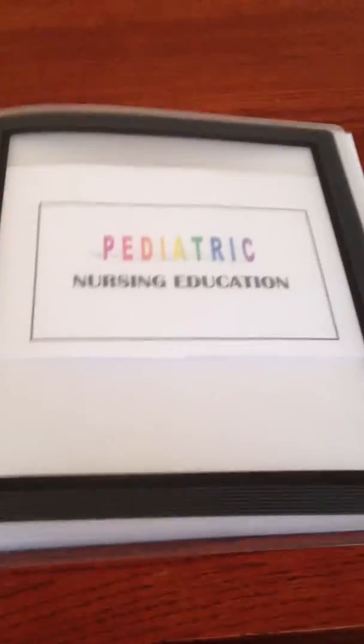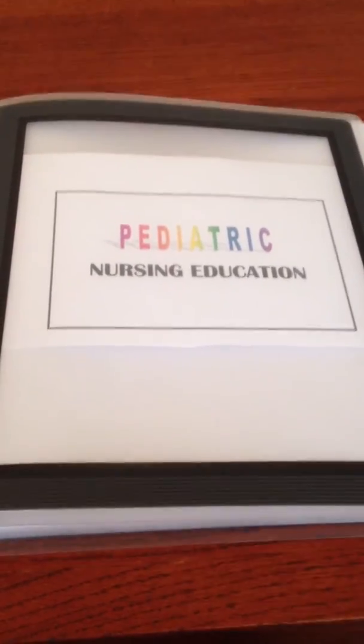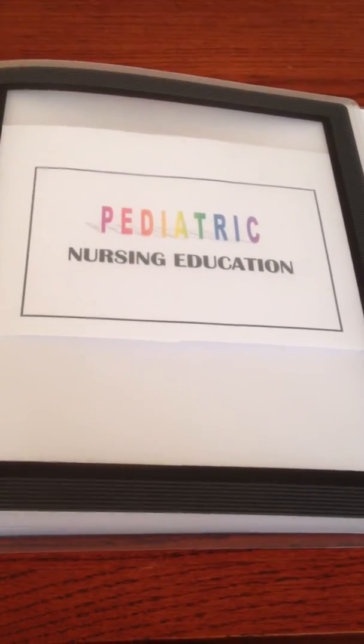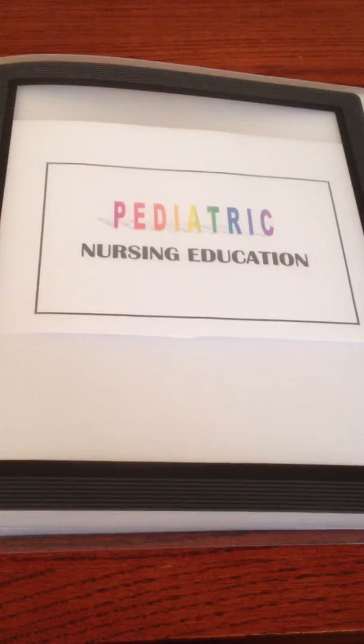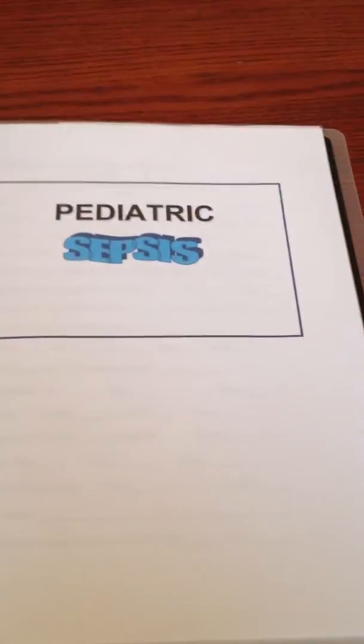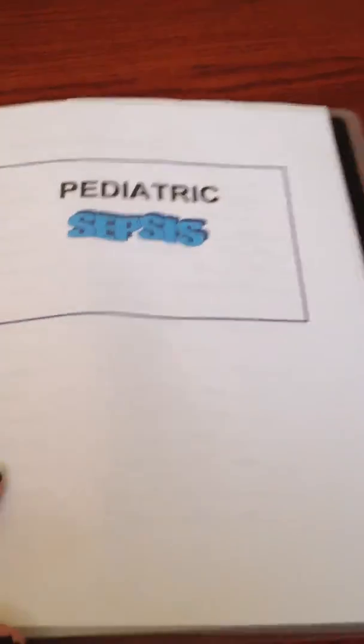This is a walkthrough of the educational binder I set up to pass around the classroom on the relevant sepsis information and Breathe program that we've been talking about throughout the semester. Start with the pediatric sepsis portion.